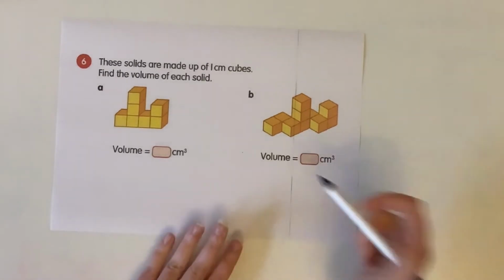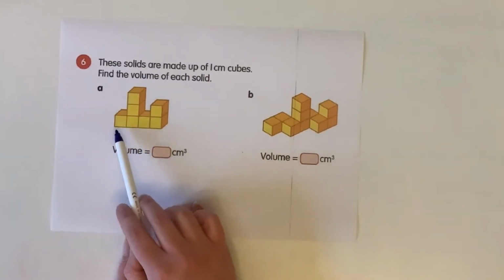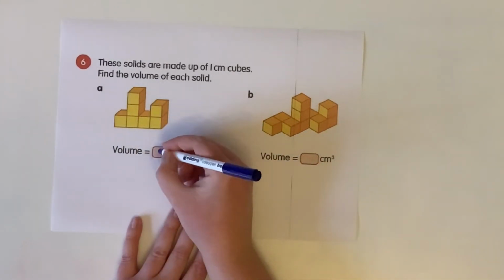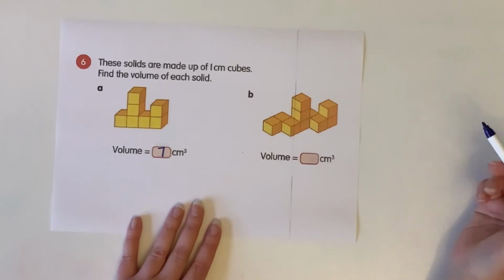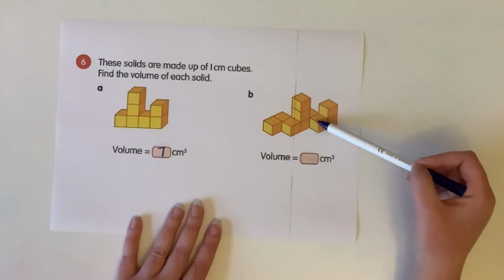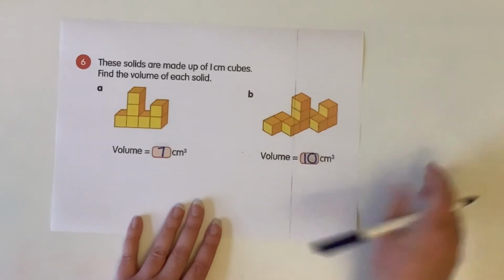So we're told that the solids are made up of 1 centimetre cubes, and we're finding the volume of each solid. Because it's been given to me, I can just count them up. 1, 2, 3, 4, 5, 6, 7. So 7 centimetre cubes, or cubic centimetres. Here, 1, 2, 3, 4, 5, 6, 7, 8, 9, 10 cubic centimetres. Well done if you got those correct.